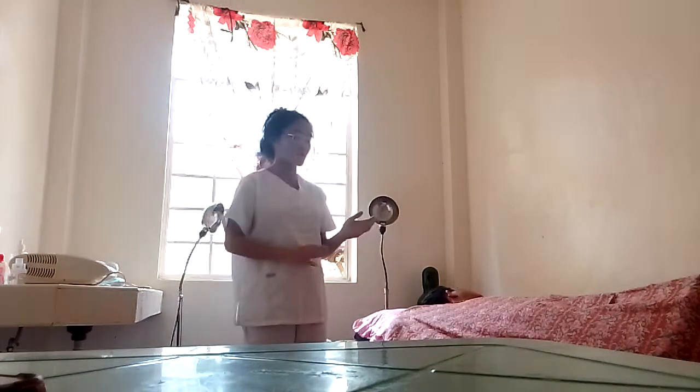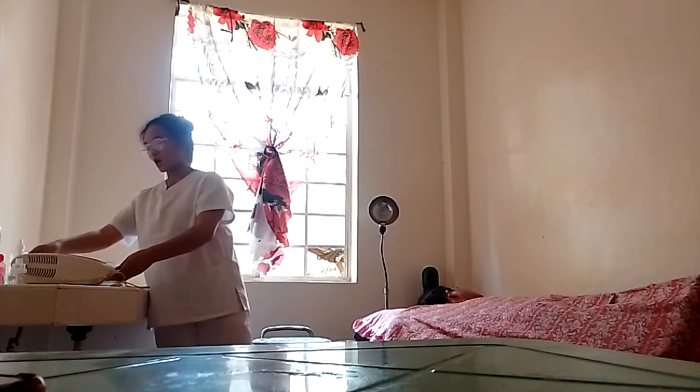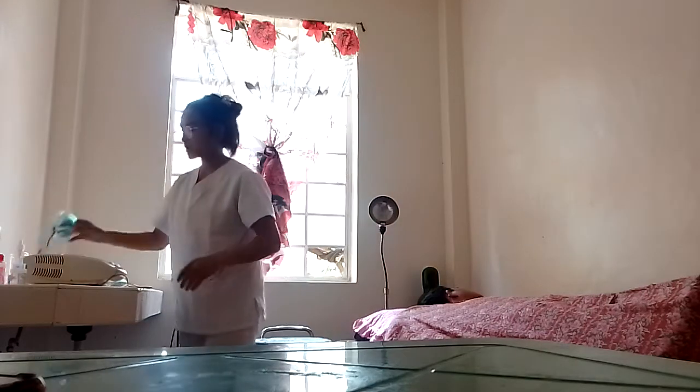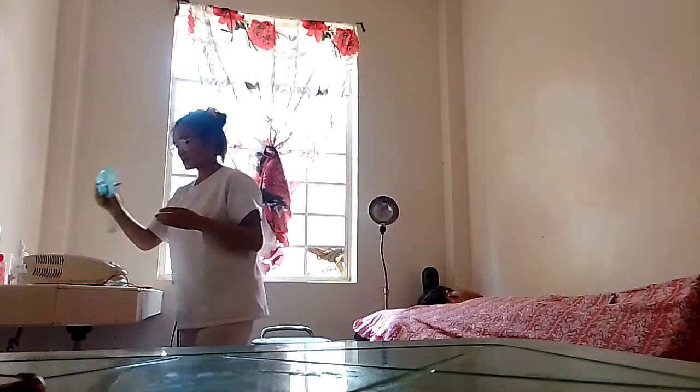Okay, so the next thing that we will do is we need to assemble all the needed equipment for oxygen therapy. So I have here the compressor or the air machine. I also have here the mask, thin plastic tubing.